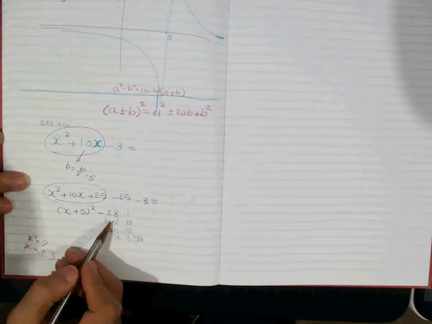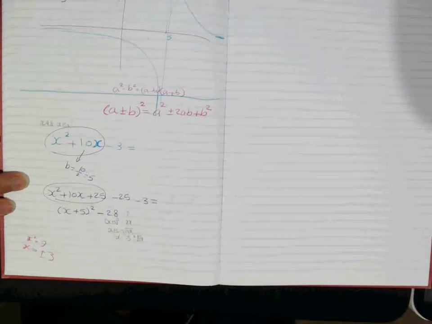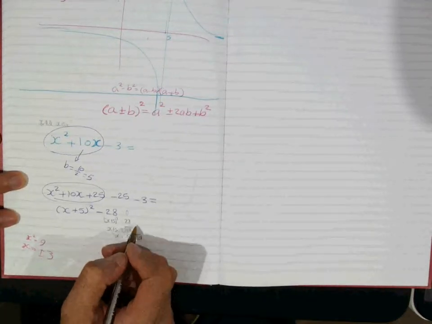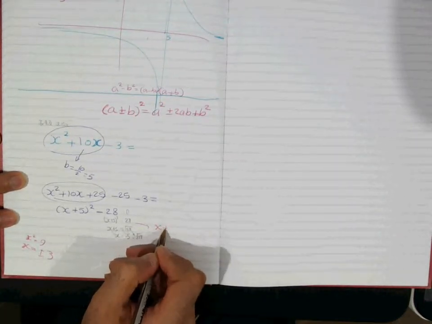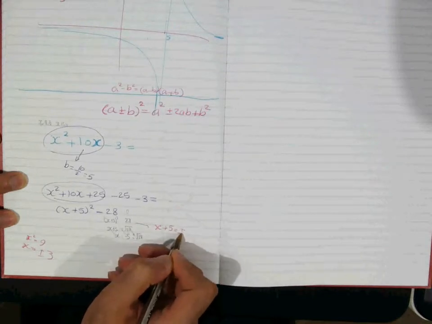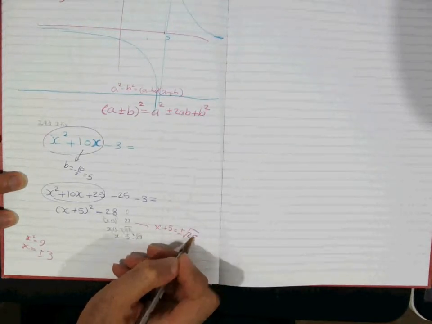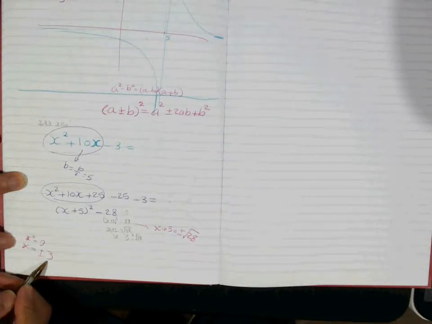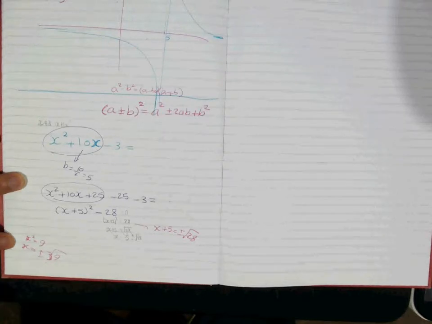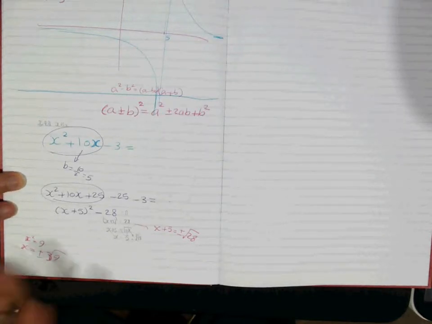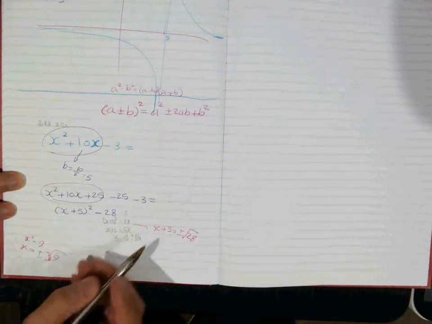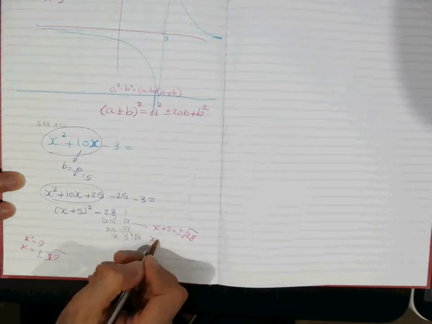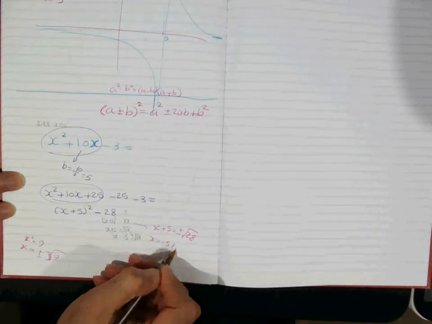So when you come in here and square root both sides, you need to write x plus 5 equals plus minus square root of 20. Plus minus 3, that's the same thing. You can write plus minus square root of 9, that's still the same thing. That's what we are doing here. And then do minus 5 both sides. x equals minus 5 plus minus square root of 20.